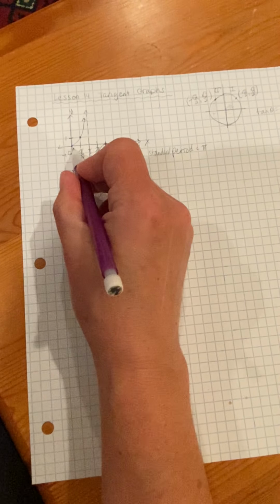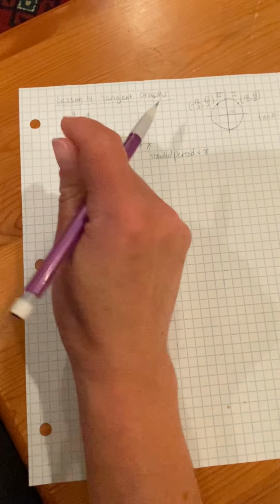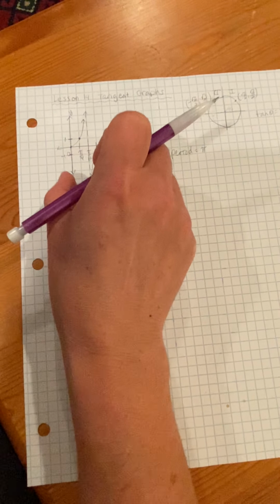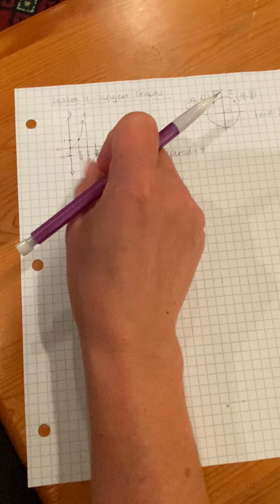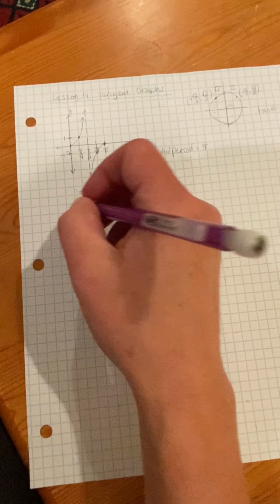Now, there's still 4 equal parts, right? See that? This is 1 part, 2 parts, 3 parts, 4 parts. So there's still 4 equal parts that we're going to divide that period into. That one cycle is going to be divided into 4 equal parts, except we just didn't need to go all the way around the unit circle to do it. So now let's apply some transformations.